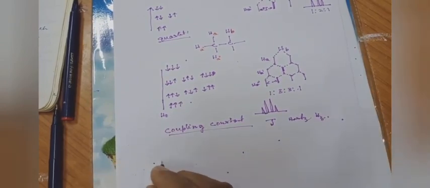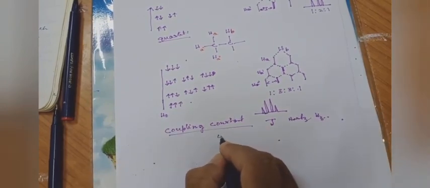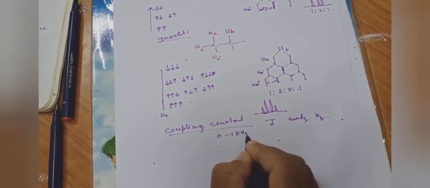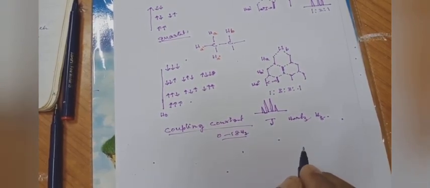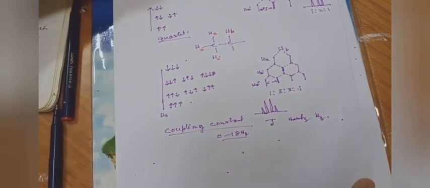Its value usually ranges from 0 to 18 Hertz. So this is the meaning of coupling constants and spin-spin splittings.